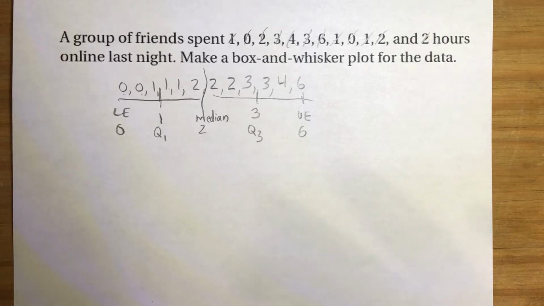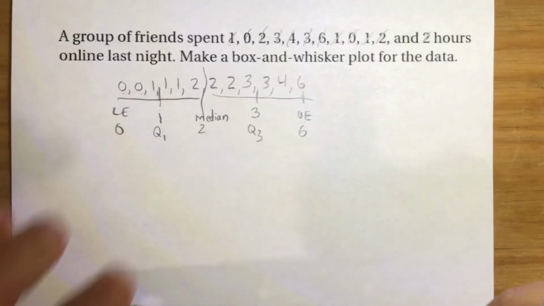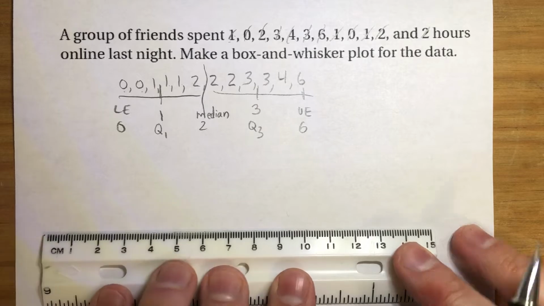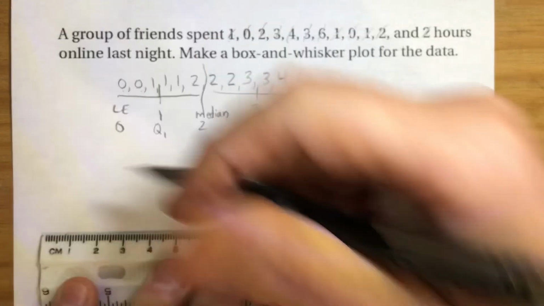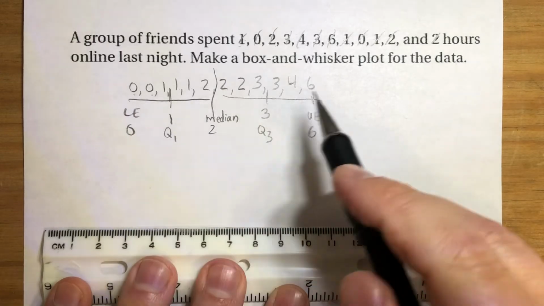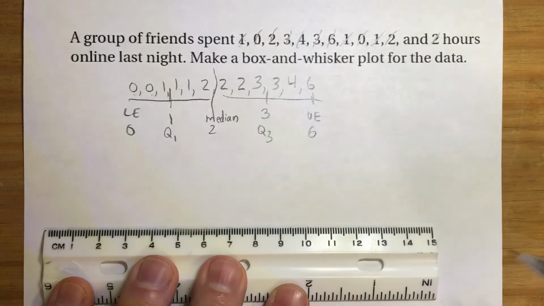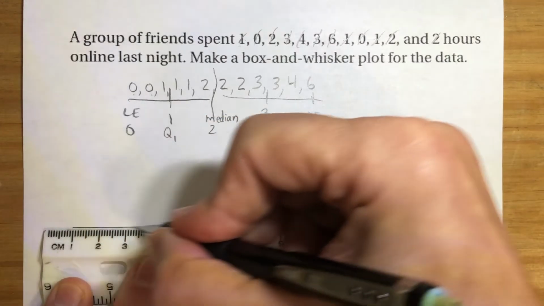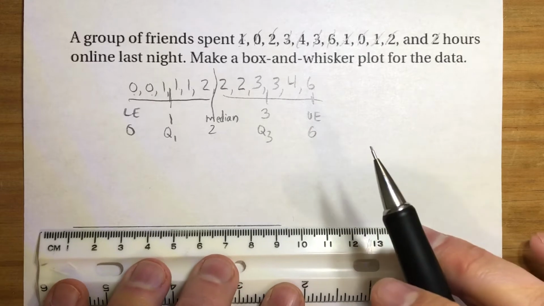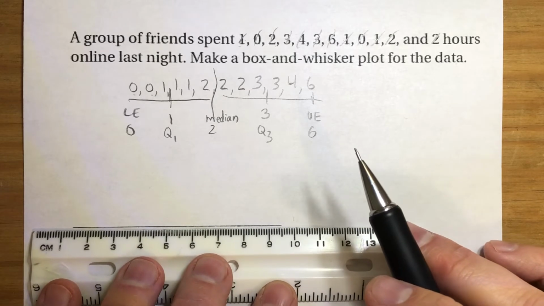Now, since my goal wasn't to find the interquartile range or to answer those questions, that's just my work. I'm going to really make my box and whisker graph very neat, though. So I'm going to start by drawing a number line. Since my lowest number is 0 and my highest number is 6, I want to make sure I make my number line at least 8 centimeters long, I'd say. So I drew from 1 to 9, that's 8 centimeters long. And now I can go ahead and make my markings.